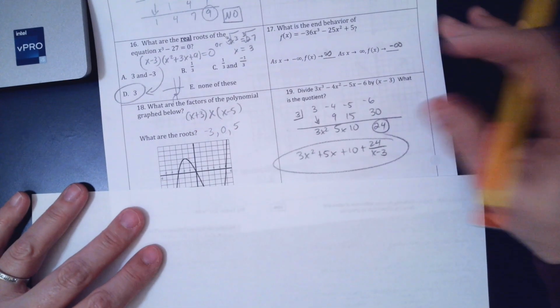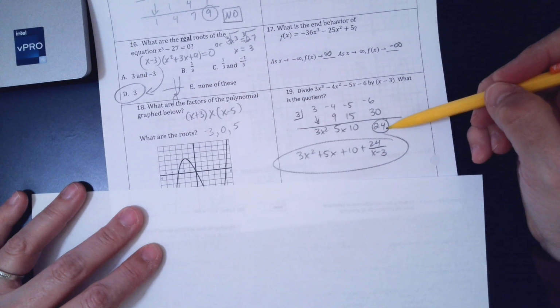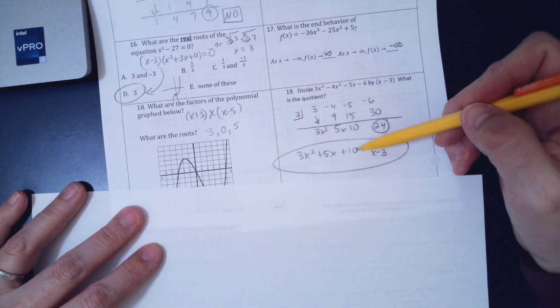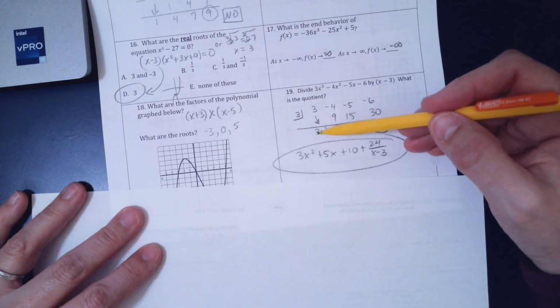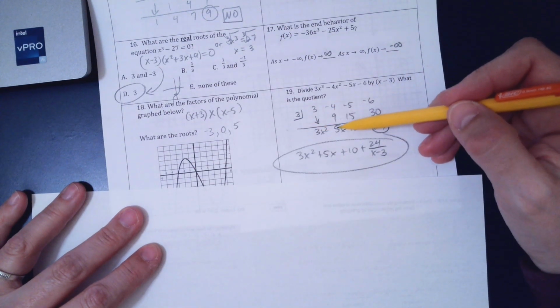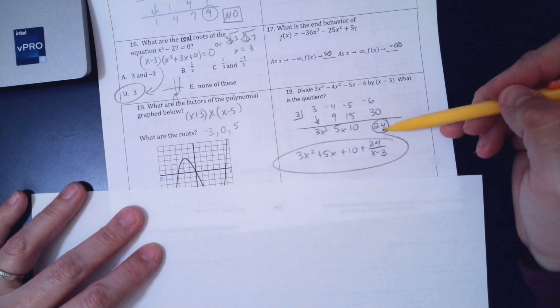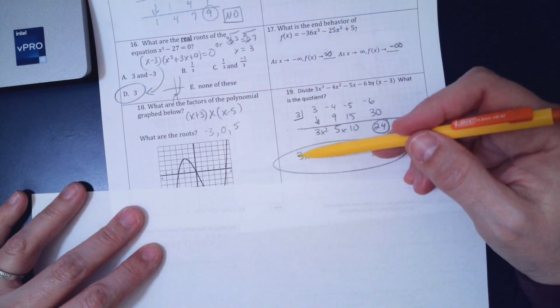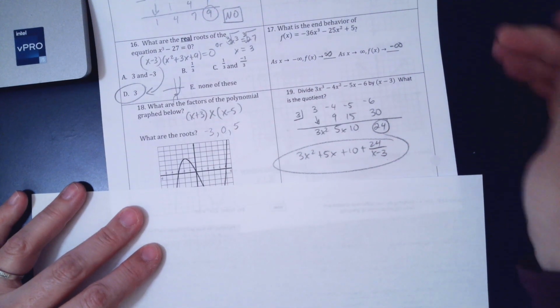All right, divide these. So this is just a normal synthetic division. Get your remainder right here. So remember, you write your answer. It drops down a level. 3 times 3 is 9, add those up to 5, times 3 is 15, adds up to 10, times 3 is 30, adds up to 24. And then you write your answer there, plus your remainder over what you were dividing by. All right.